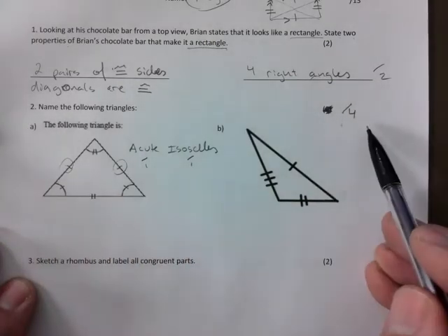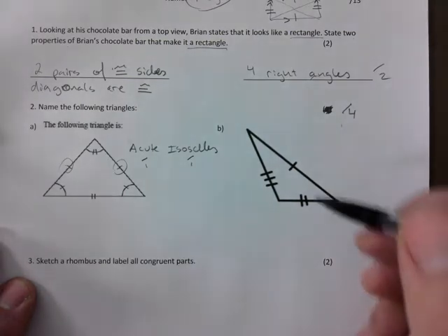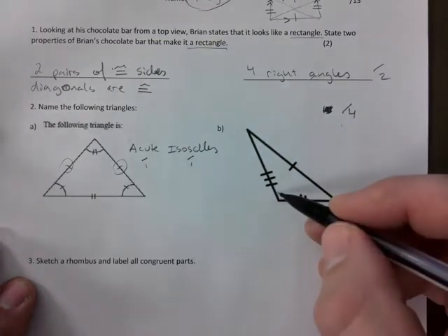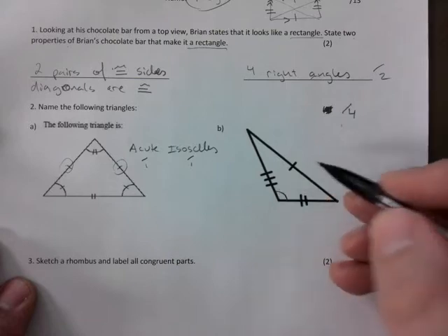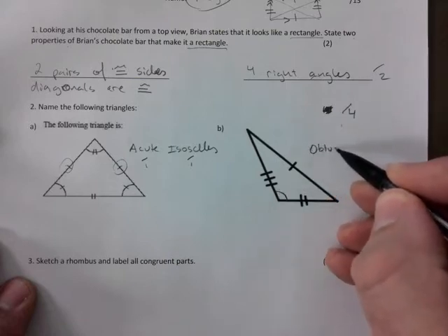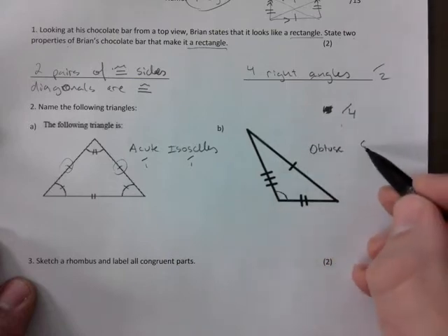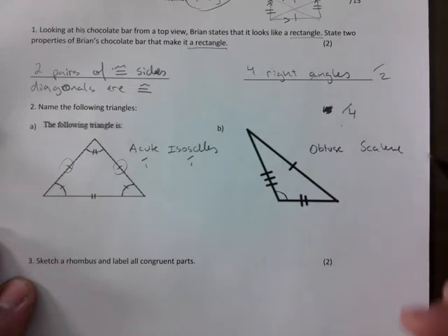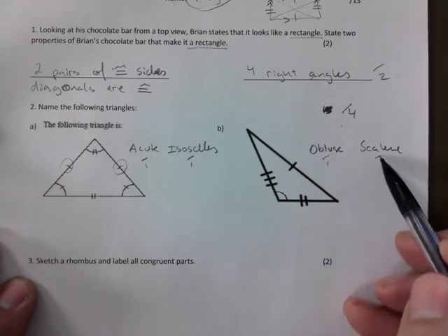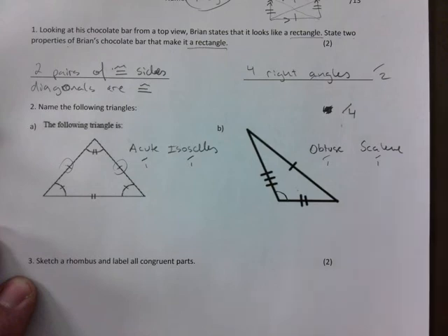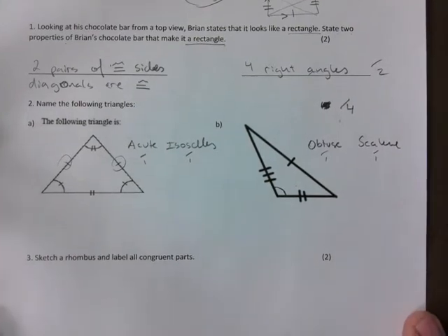Right, next to question 2. And then the second one here, you can clearly tell that this is bigger than 90, right? So it's an obtuse scalene. Because all three sides are different, so 1 and 1. Order doesn't matter. So if you've stated it the other way, no problem.